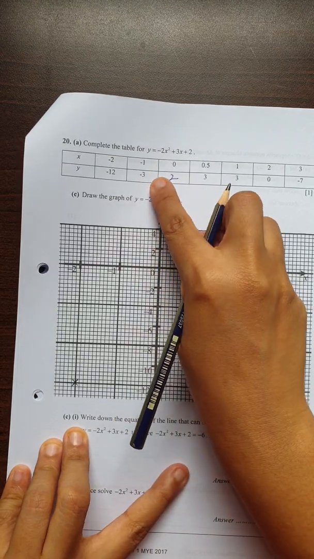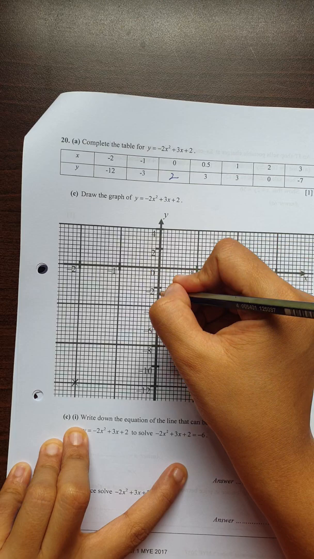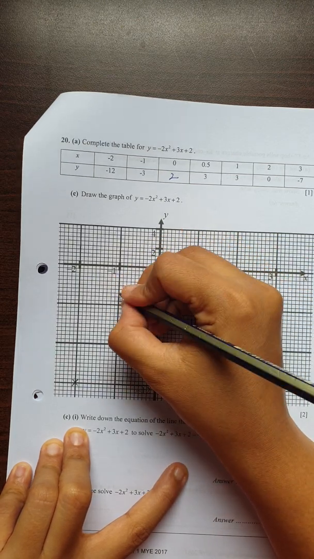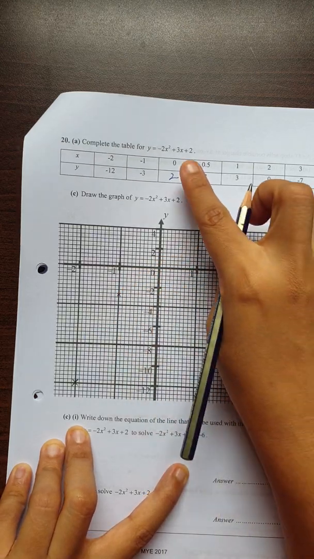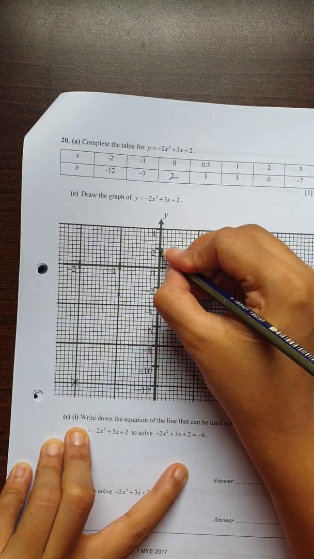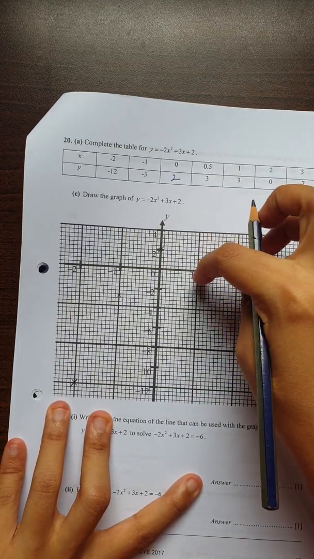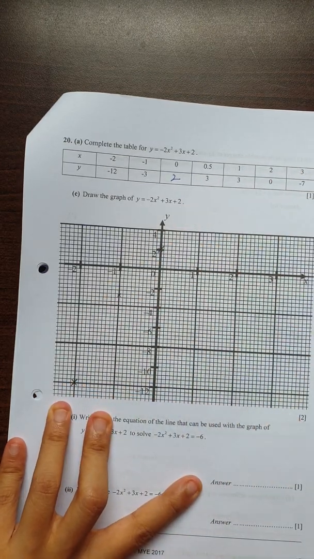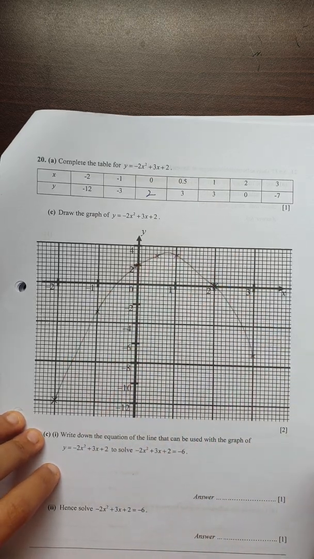And then negative 1, negative 3. Okay, 0, 2, so it's already here. Then 0.5, 3. So exactly half. So I'm going to look for the points and just plot the points. Okay, so I've plotted the points and then just joined them with a curve.